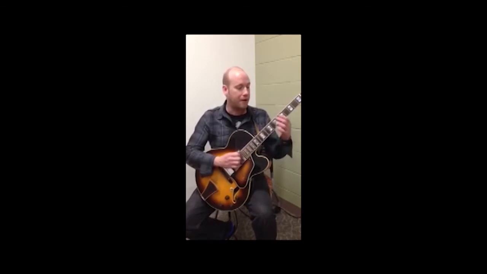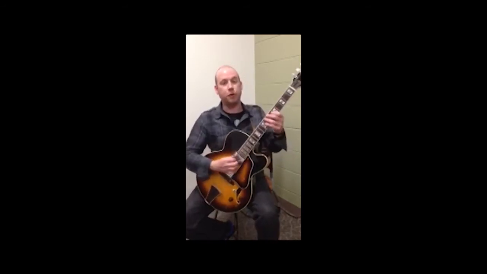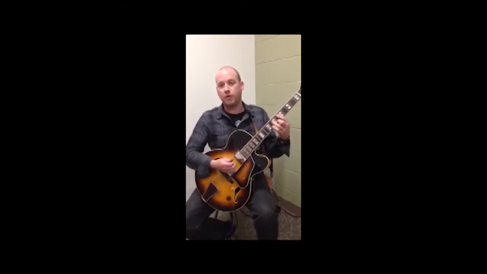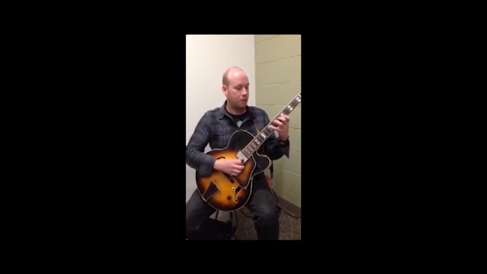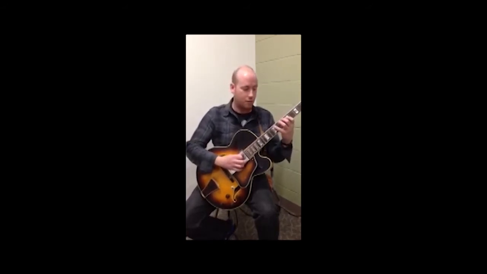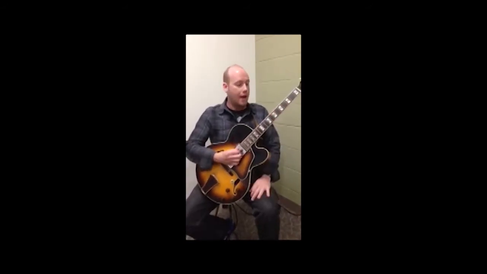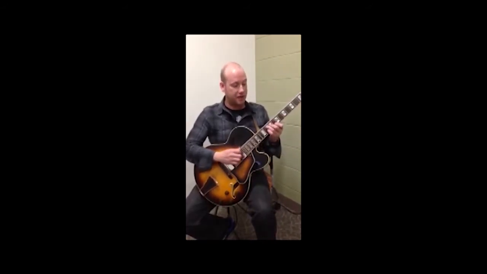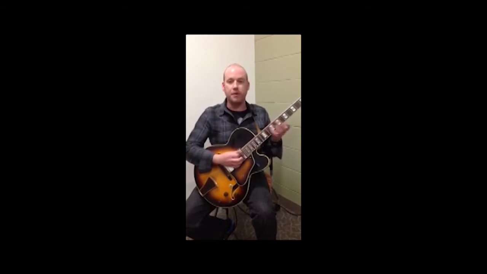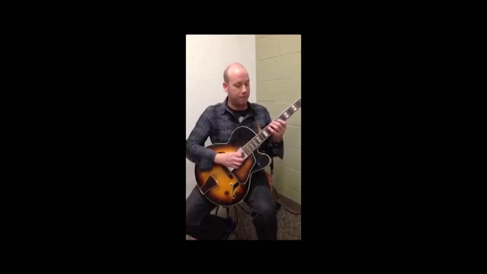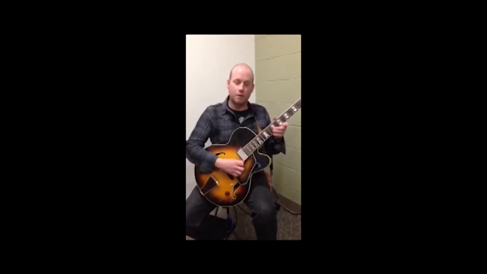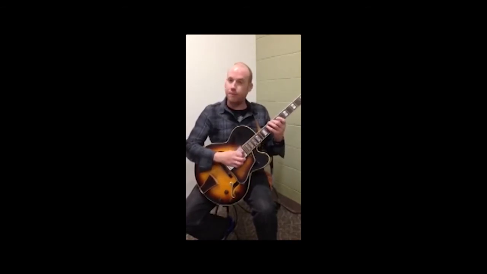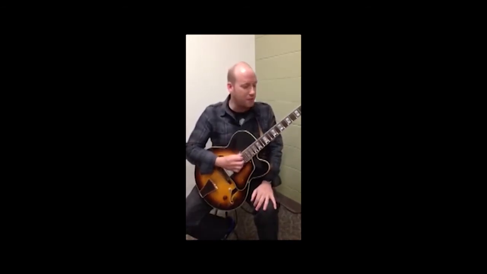So for the minor chord, you would hear the Dorian mode. The Dorian mode would go along with the 2 minor chord. And then for the dominant chord, in this case, in the first 2/5, it's a G7. You would probably hear me play the Mixolydian mode on that. So those are some of the things I was thinking.